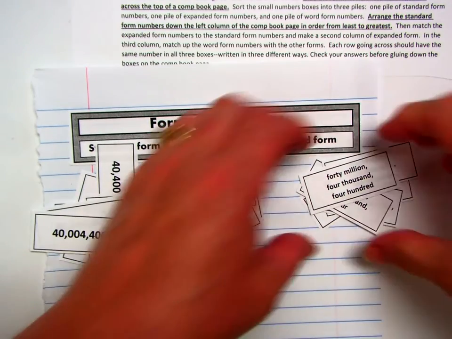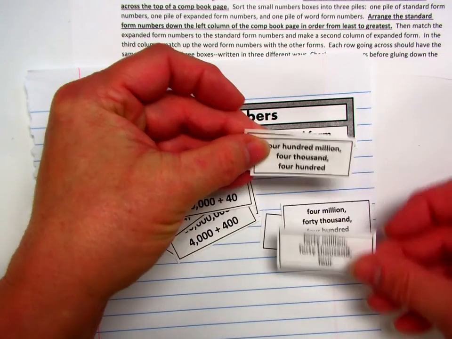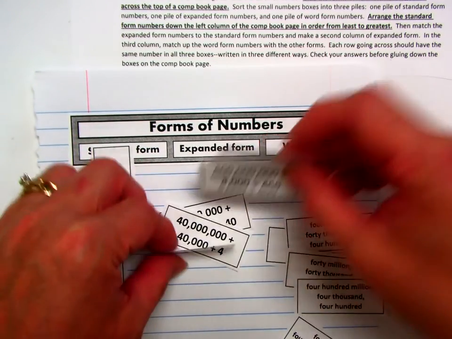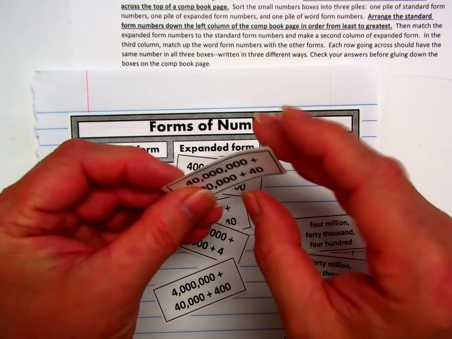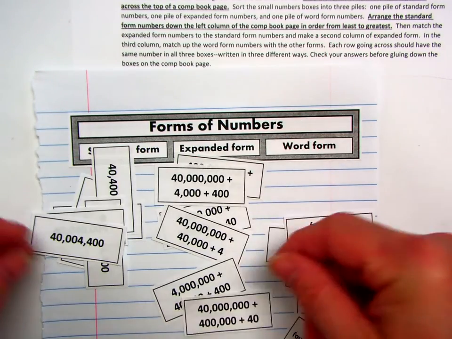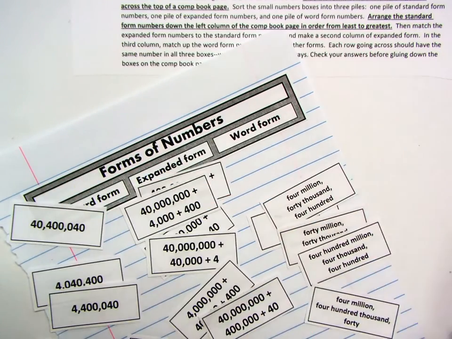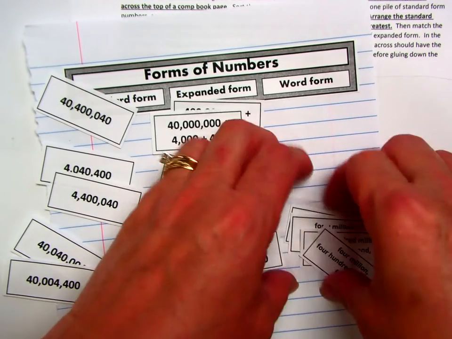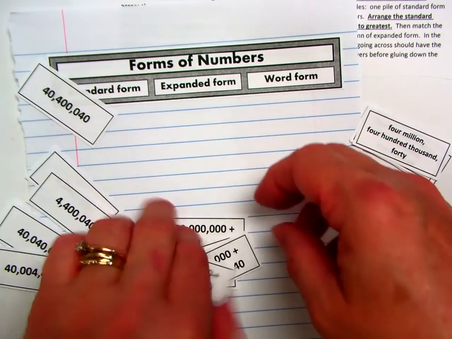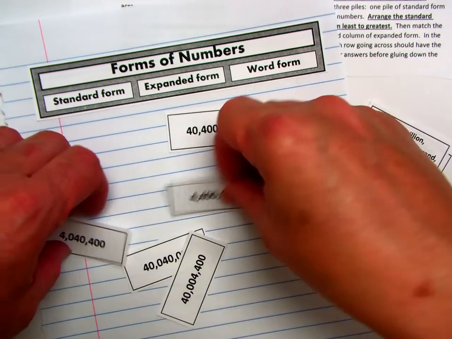Okay, so I have 3 piles. I'm going to double check them to make sure that I have the right ones in there. So these all have words on them. All right, these all have addition problems in them. Okay, and these all have just digits and commas. Okay, so I'm going to put these 2 piles over to the side, my word form numbers and my expanded form numbers. And I'm just going to look at the standard form numbers.